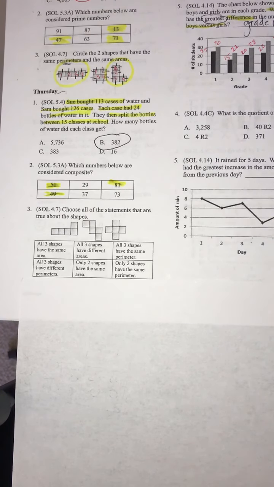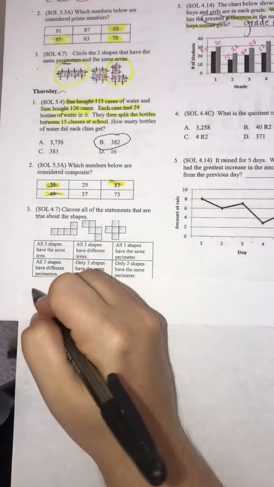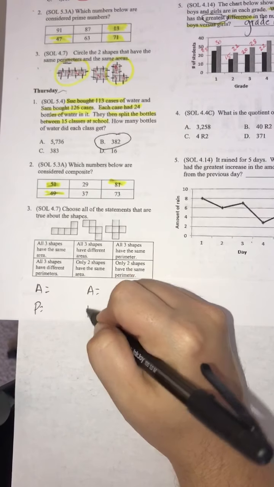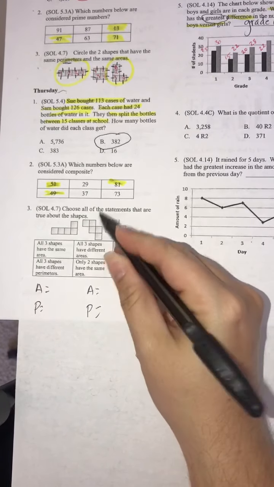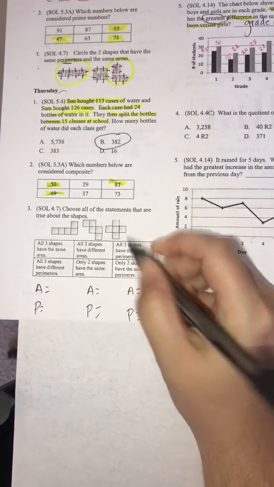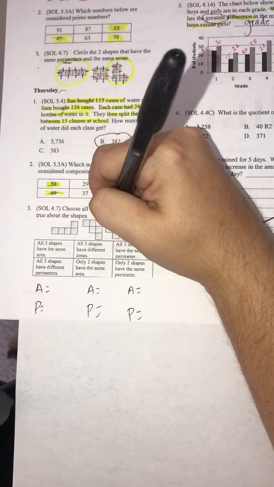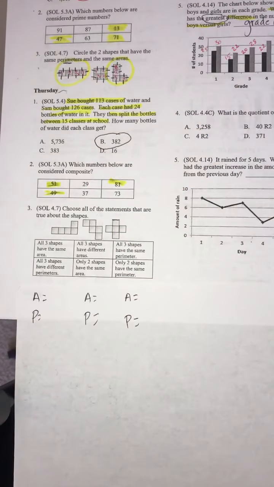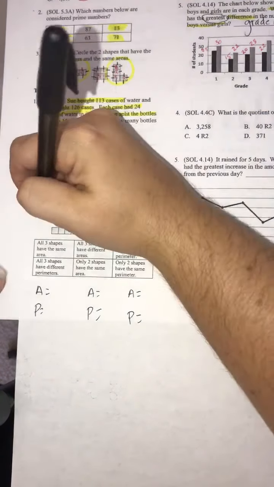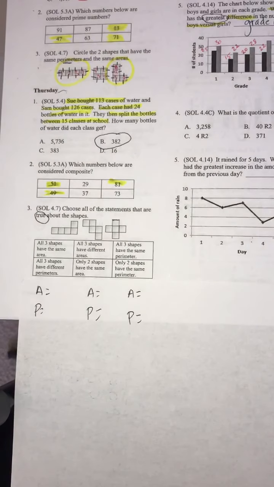All right, number 3. Stay with me on this. We're trying to figure out area and perimeter of the shapes. So this area and perimeter information goes with the middle block, and this area and perimeter information goes with the bottom block, okay? And I'm going to darken this line in for you. So I'm going to find area and perimeter of all three shapes, and then I'll go through using my data to figure out which statements are true about my shapes, okay?